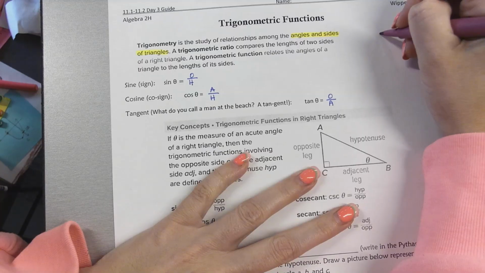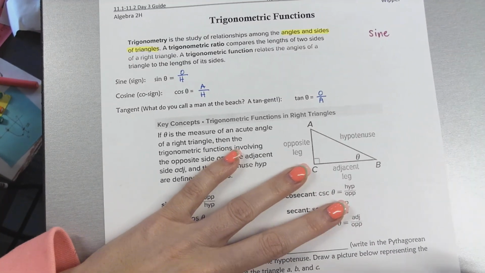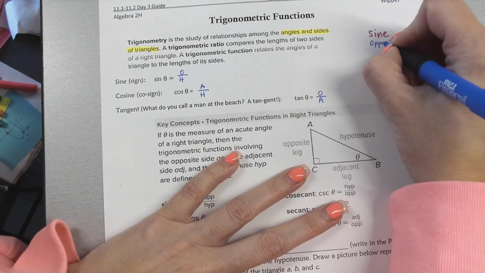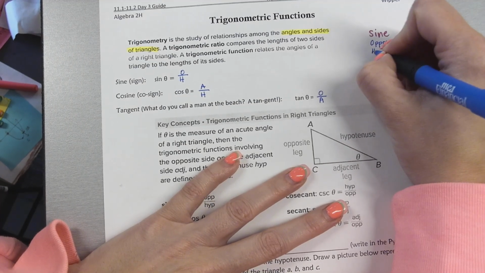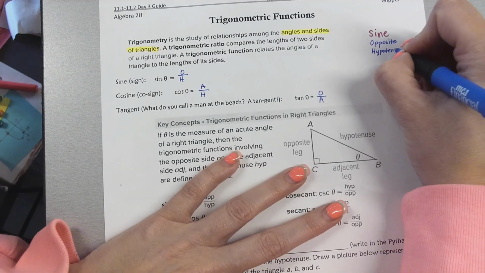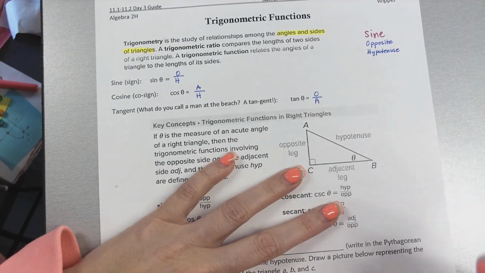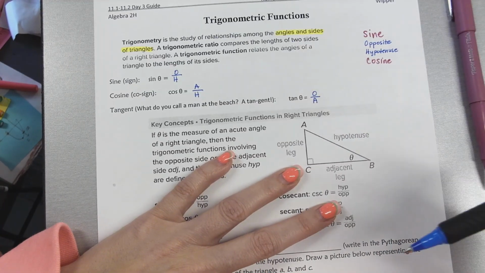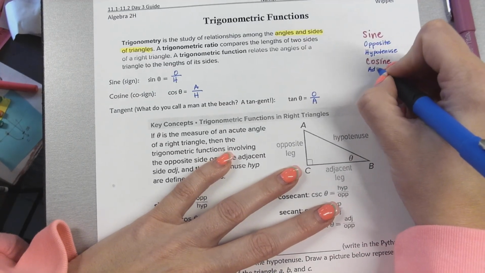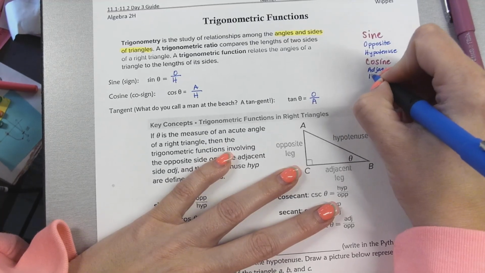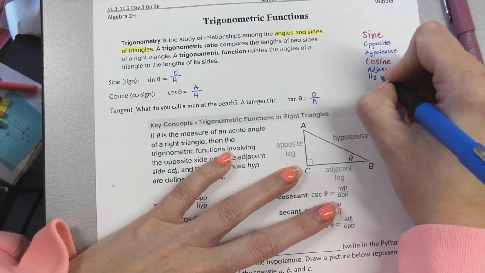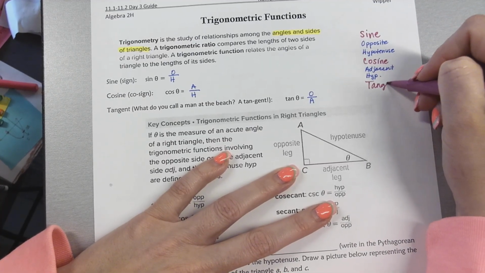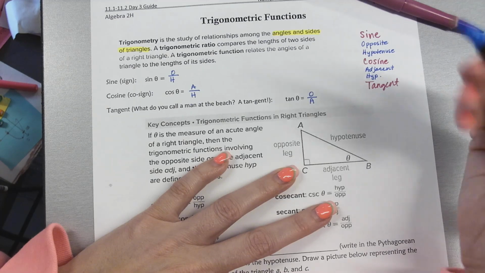Okay, so the SOHCAHTOA comes from the sine is the opposite, and then H is always the hypotenuse. Okay, the cosine is the adjacent, and then again the H is hypotenuse, so we can just abbreviate it there. And then your tangent is the opposite over the adjacent.